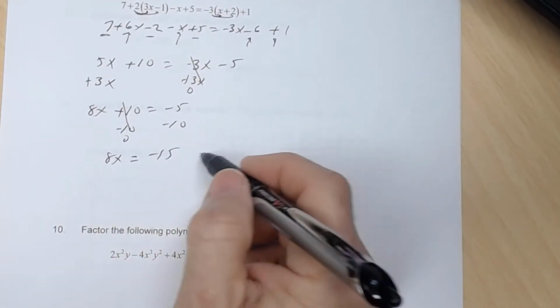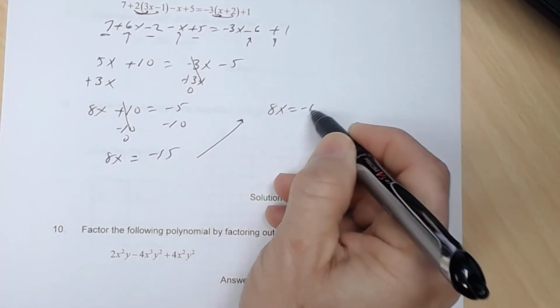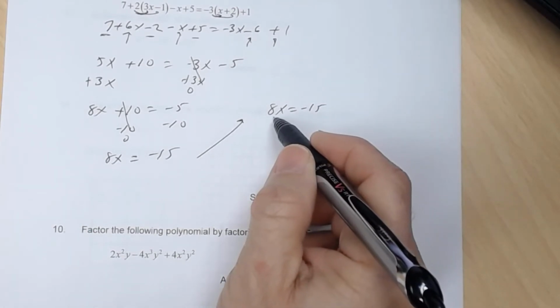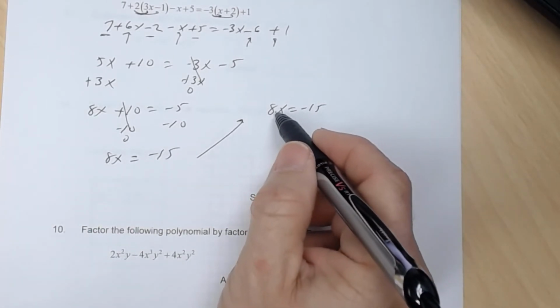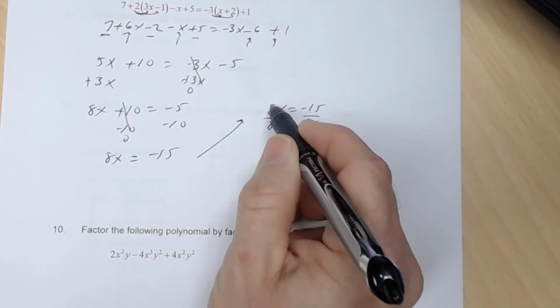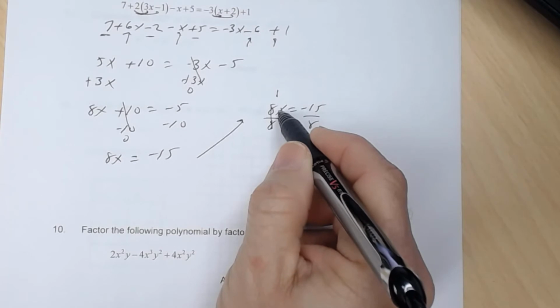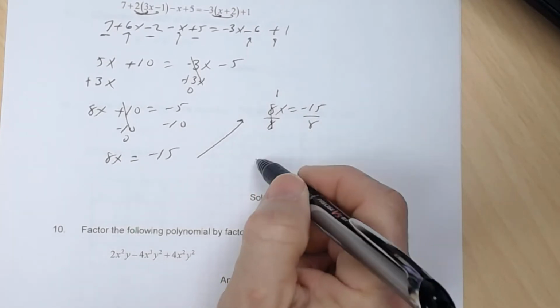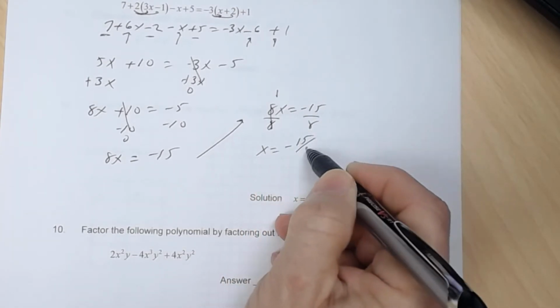And then, remember, I have 8x equal -15. So I got to get the variable x by itself. So right now the coefficient is 8, and I'm multiplying. The opposite of multiplication is division. And so 8 divided by 8 is 1, because that's what I wanted. Remember, I wanted a coefficient of 1. 1 times x is x, equal -15/8.